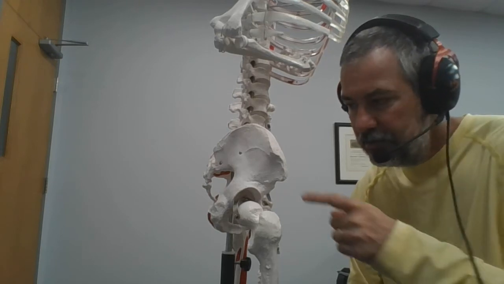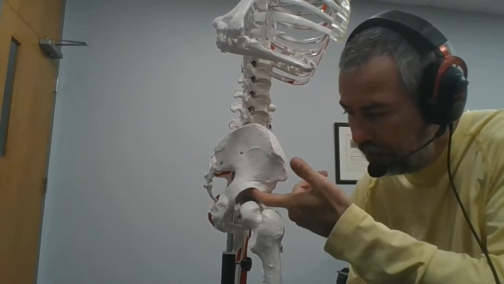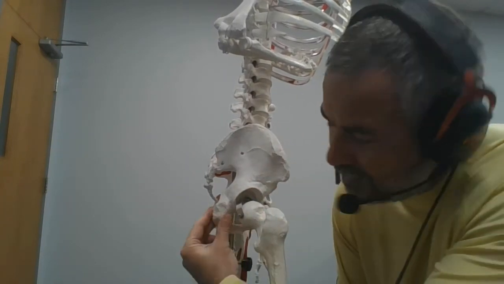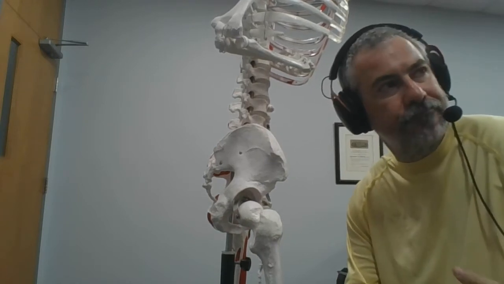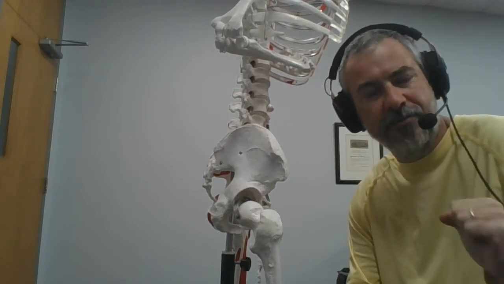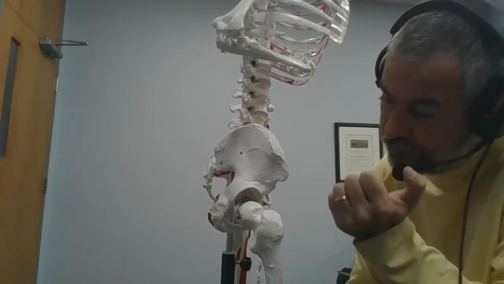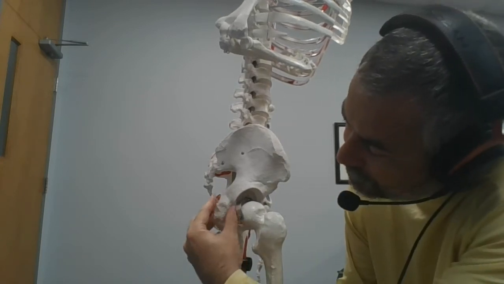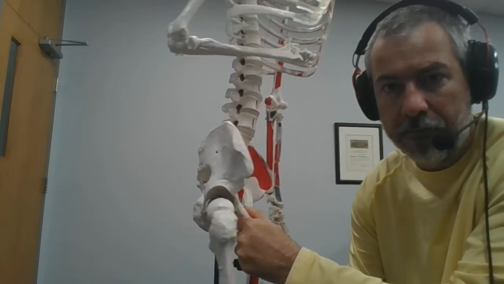And so you have the ilium. So this part is part of the ilium. You have the ischium, that's your butt bone, your sitting bone, like that's where your hamstrings attach. When you sit, it's a bone that kind of pushes you up. So the ischium is this part, and then your pubis, the front part.